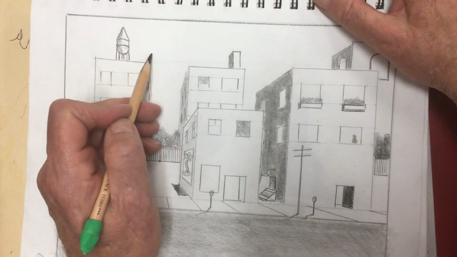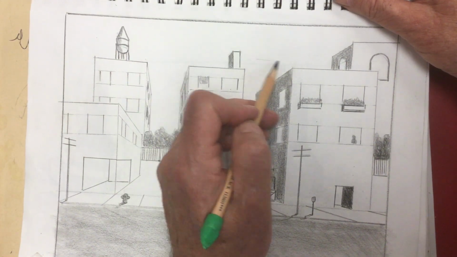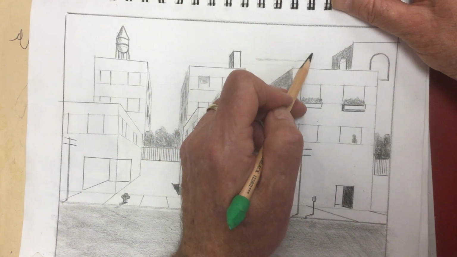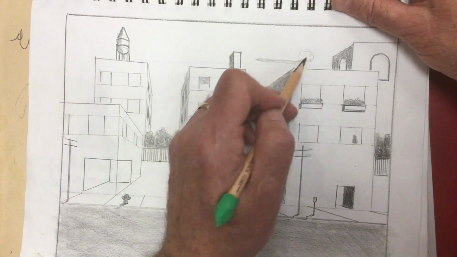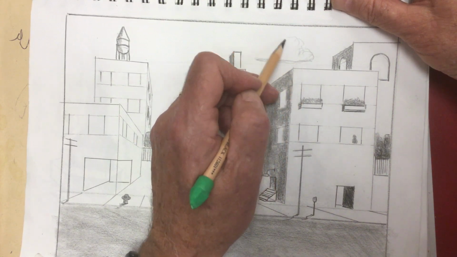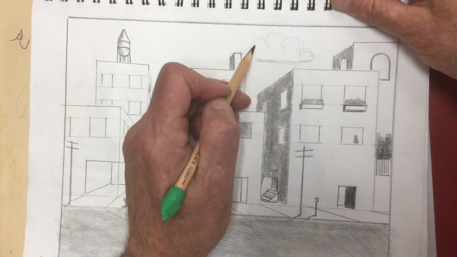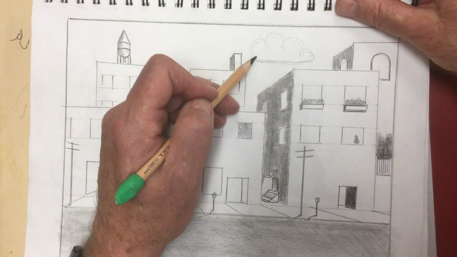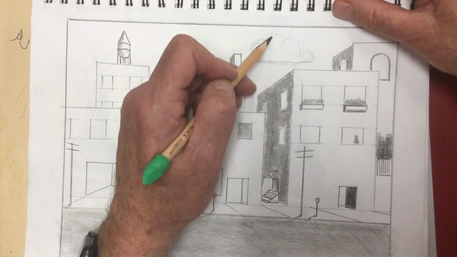Let's talk about drawing clouds. So where should we put our clouds? Let's put it right here. Again, this is a compositional issue where you place things. Clouds tend to be flat at the bottom. And then they just puff out. And since our light's coming from here, everything away from it is going to be in shadow.